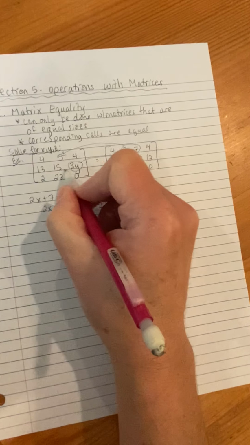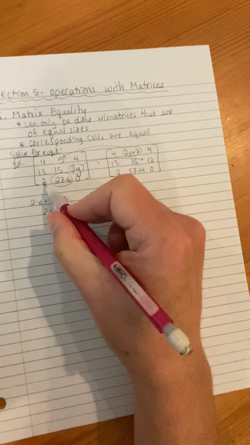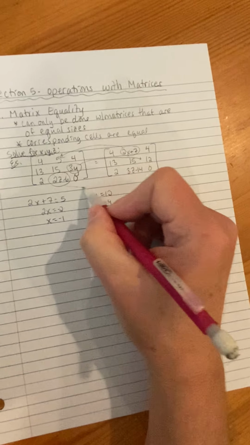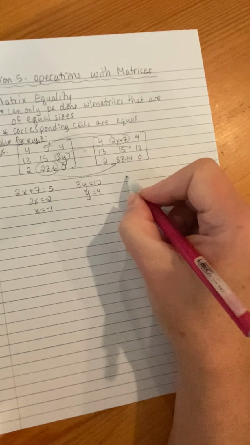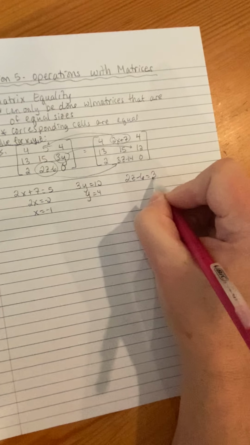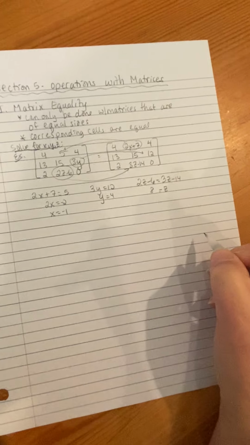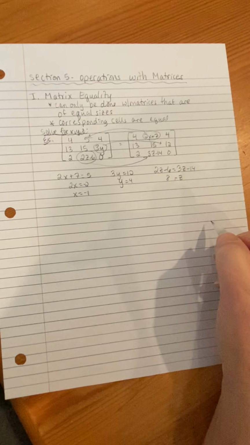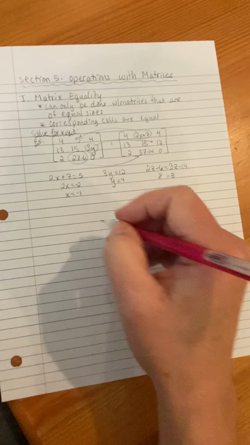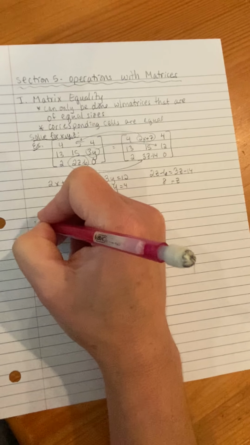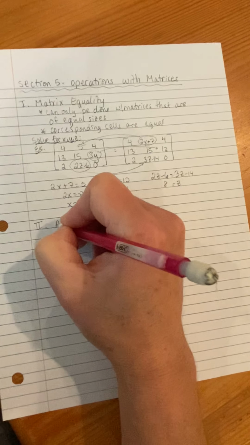Last but not least is z. That is row 3, column 2, so we come over here to row 3, column 2, and we have 2z minus 6 equals 3z minus 14. That gives us z equal to 8. And that's it. That is matrix equality, that easy. Now we're going to move on to addition and subtraction of matrices.